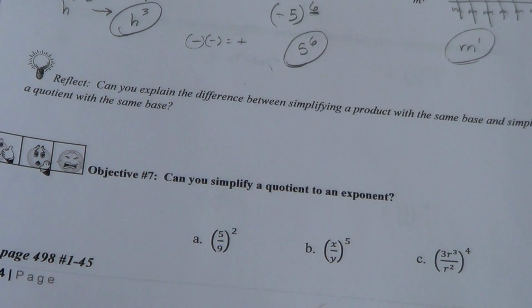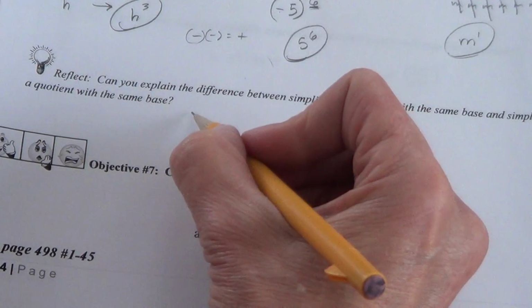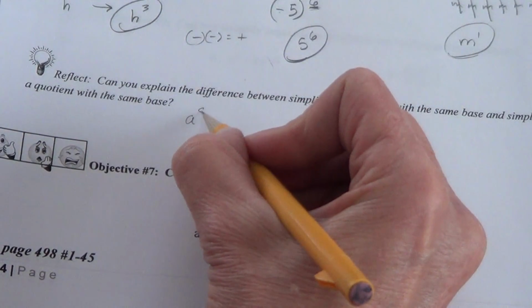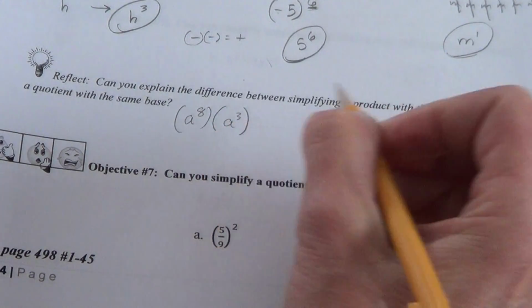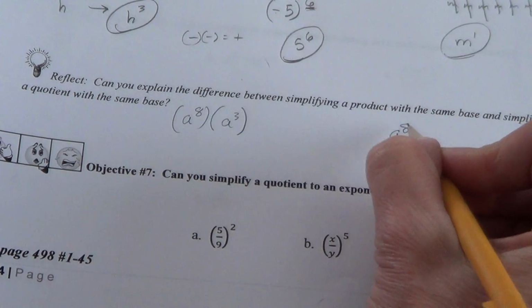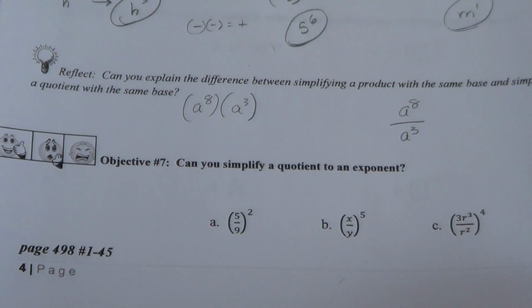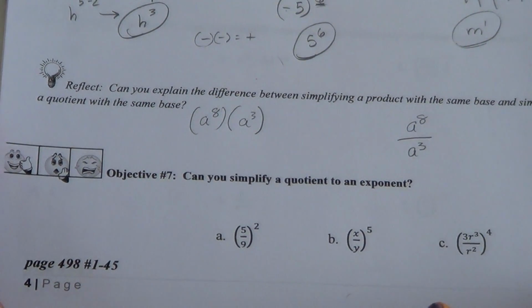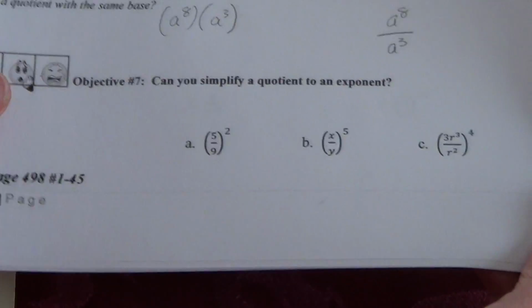Can you explain the difference between simplifying a product with the same base and simplifying a quotient with the same base? So I'm saying, what's the difference here between a to the 8th times a to the 3rd and a to the 8th divided by a to the 3rd? How do you work those out differently? Please be prepared in class to answer that question. So pause the video and answer it right now.